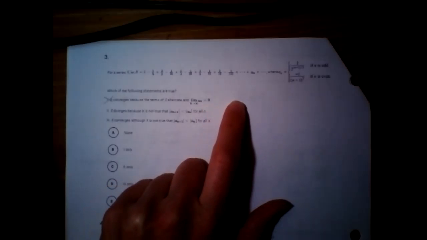All right. So it says, which of the following statements are true? All right, Roman numeral 1. The series converges because the terms alternate and the limit as n goes to infinity goes to 0. We can't use that one because they left out the third thing. The terms alternate, this limit goes to 0, and a sub n plus 1 has to be smaller than a sub n. They left out the third condition there, right? So that one's not going to be true.